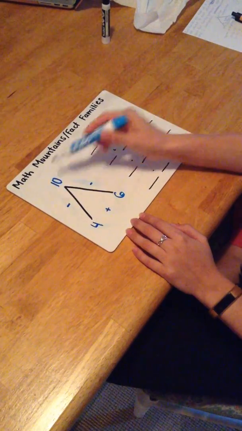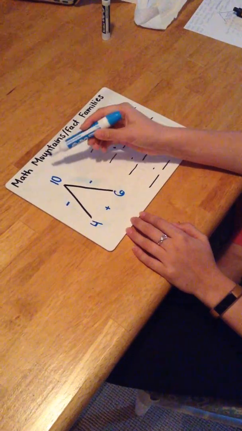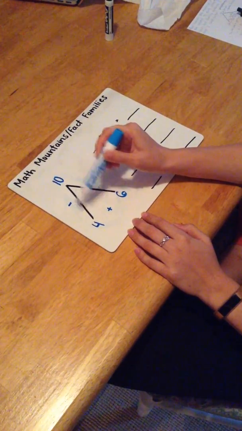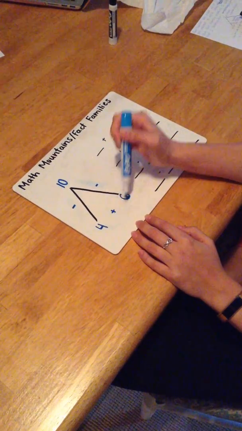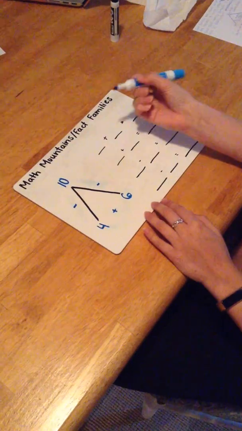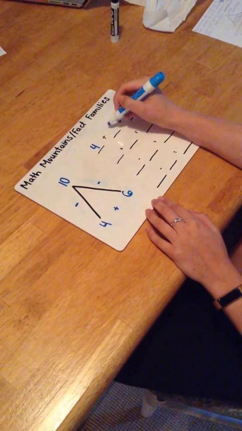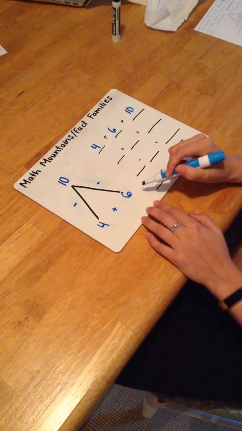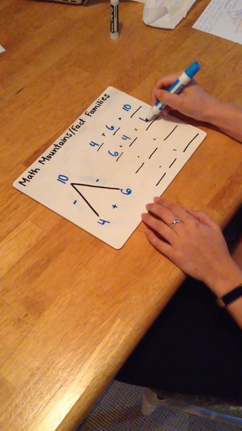So this is just a visual to help children see how the numbers are related, and that the bigger number is going to be at the top, and the bigger number always comes first in a subtraction problem, and the smaller numbers come first in an addition problem. So let's write out our equations right here. I'll start with 4 plus 6 equals 10, and then 6 plus 4 equals 10.